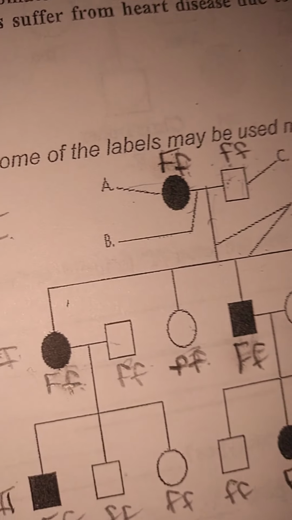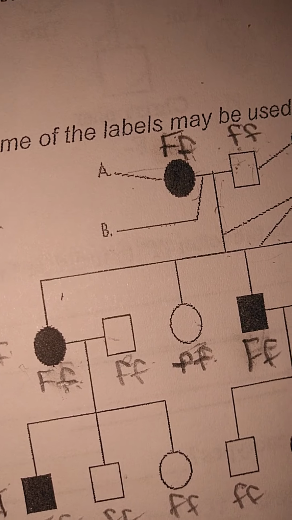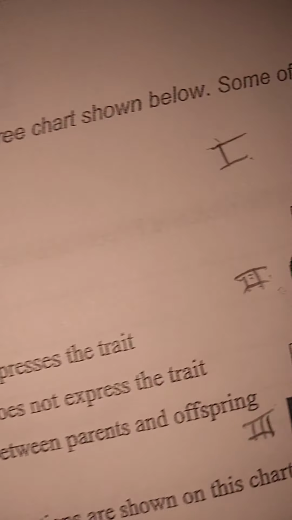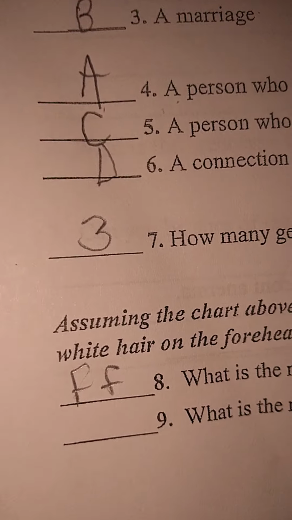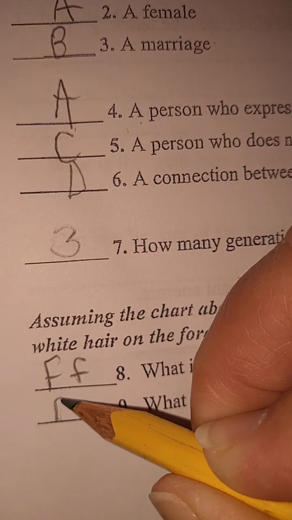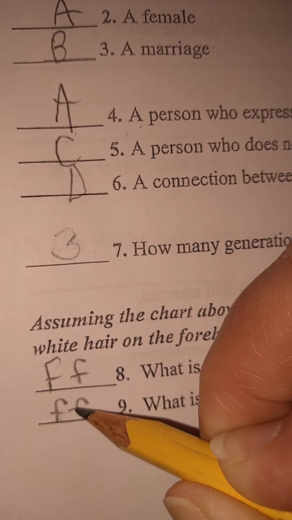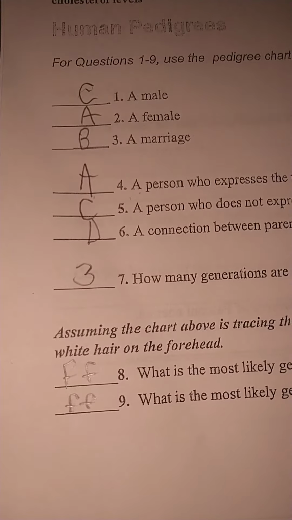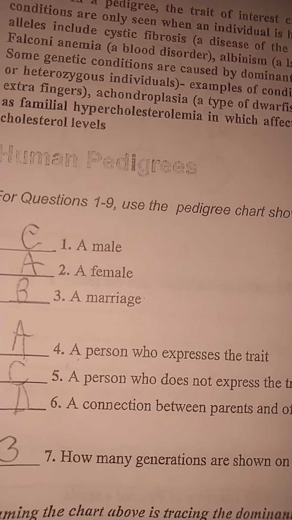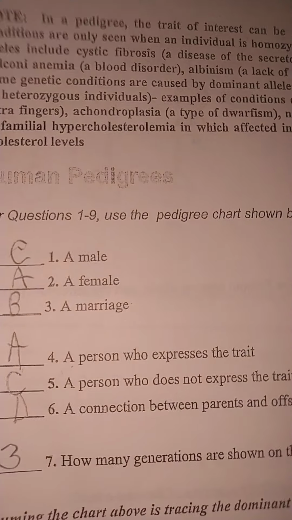So what is the most likely genotype of individual C? Individual C was Dad not showing a trait. It was a dominant trait, and he's not showing it, then he's little f, little f. And that's that. Okay. Flip over and we'll do that next page.